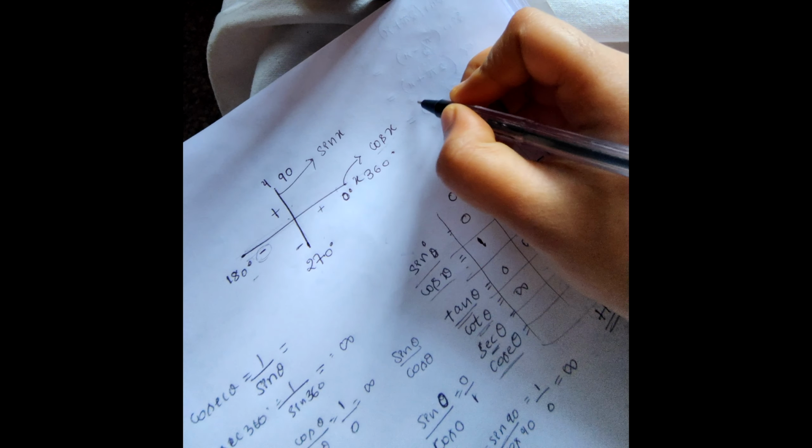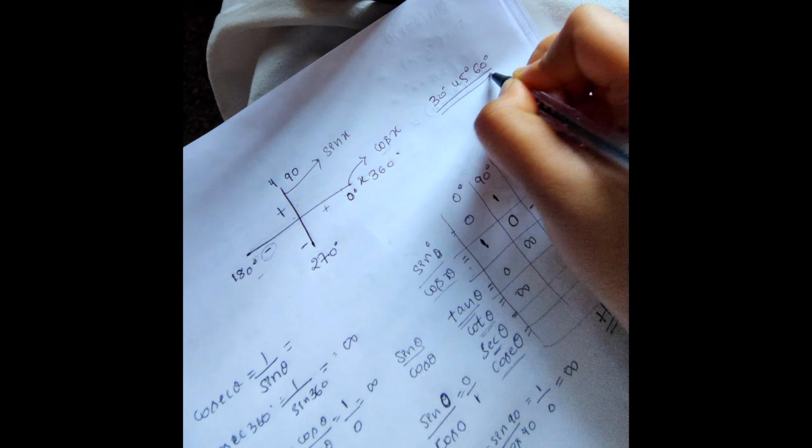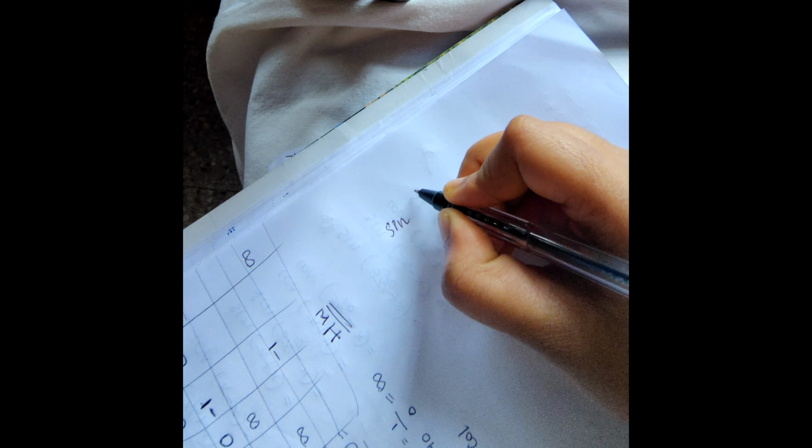So the next thing is, okay, 0 degree, 90 degree, 180 degree, 270 degree, 360 degree, we can find out like this. But how to find it for 30 degree, 45 degree, 60 degree? So here I brought you a very good trick for this. Let me teach you that also. So sine 0.